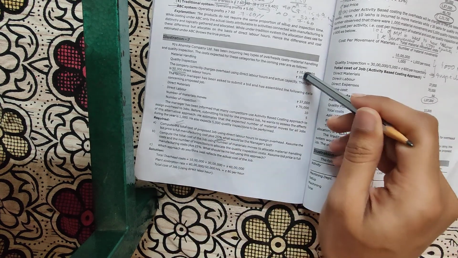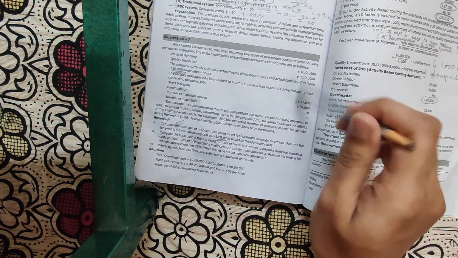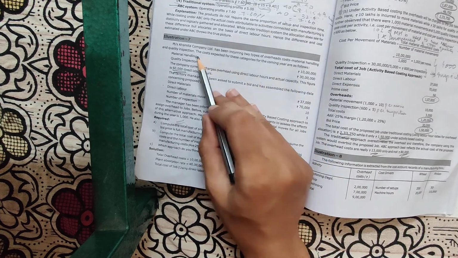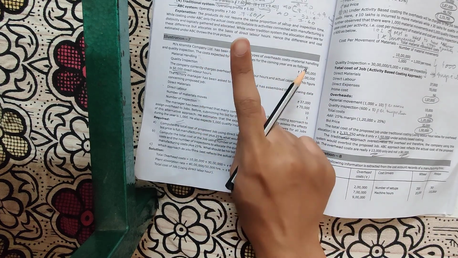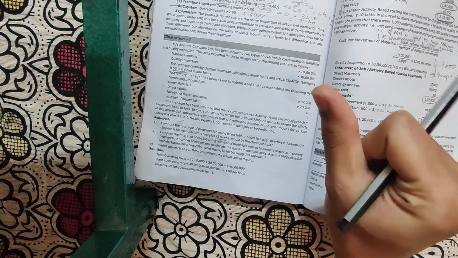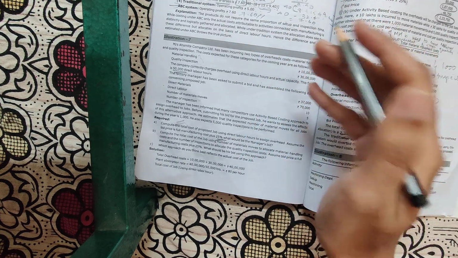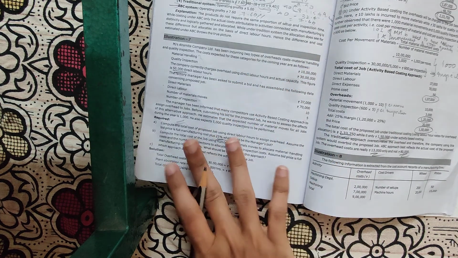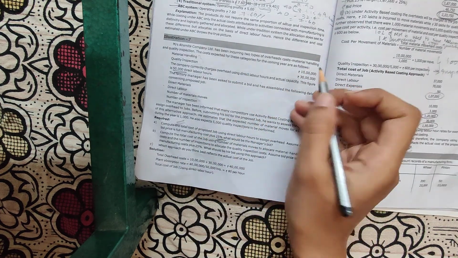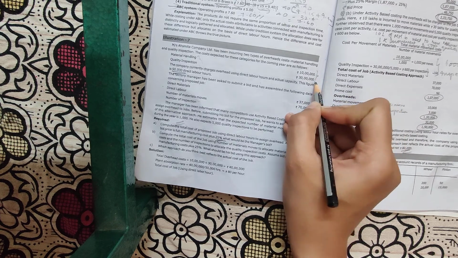Now what is the total overhead that is given to you in the question? Total overhead is not given, but you have information. Go back to your first chapter. What you used to do, we used to calculate your prime cost, we used to calculate your overhead, etc. Right? So similar situation is here in this particular problem also. So material handling plus quality inspection, how much is it?